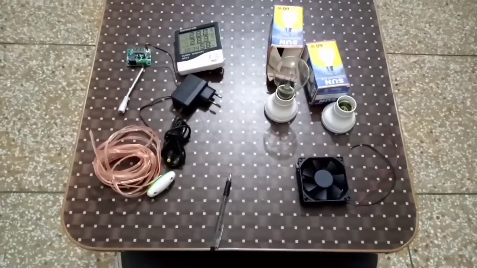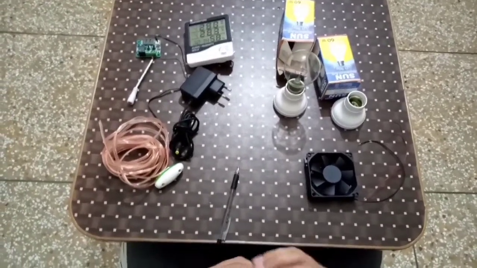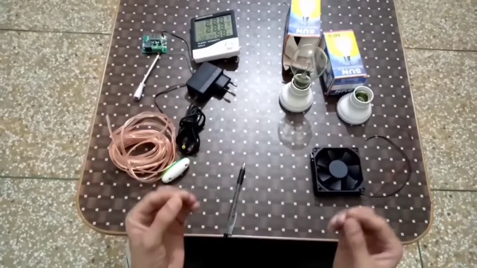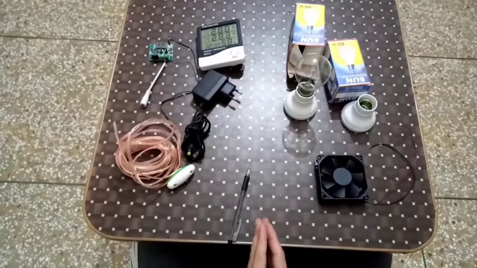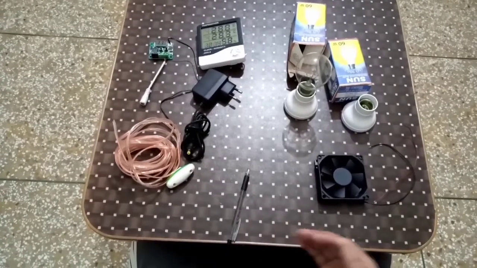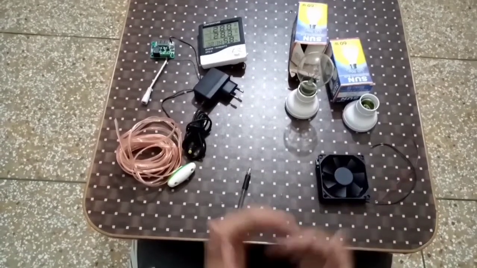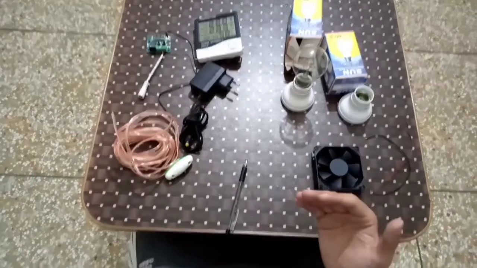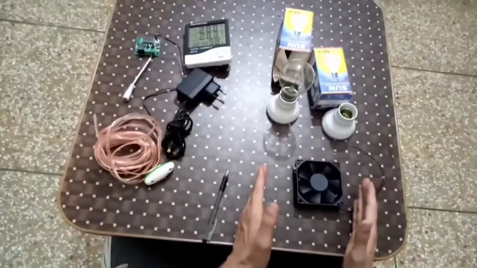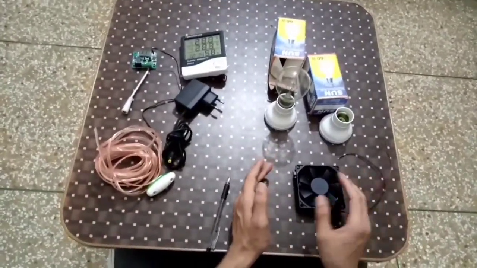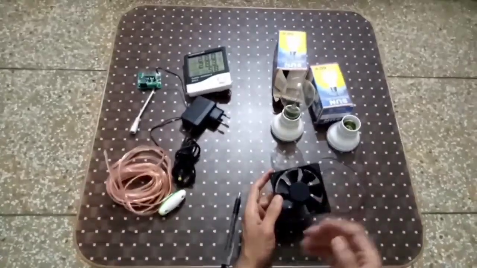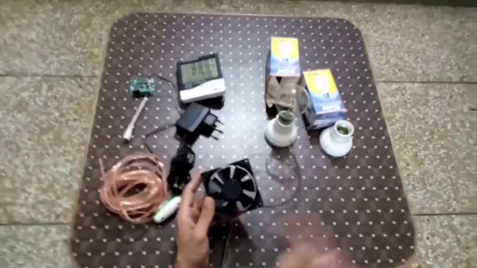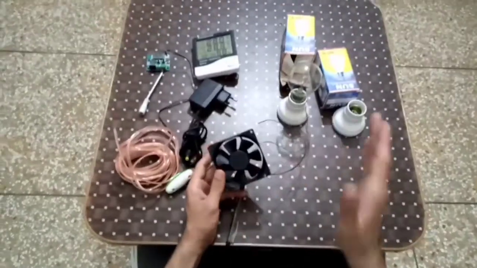So in today's video, what we are talking about is how to make our incubator and what are the main components which are being used in making an incubator. So this is how we are using these parts and what their need is in this process. So let's start with the first item used in an incubator, which is the fan, which supplies the airflow in that incubator.